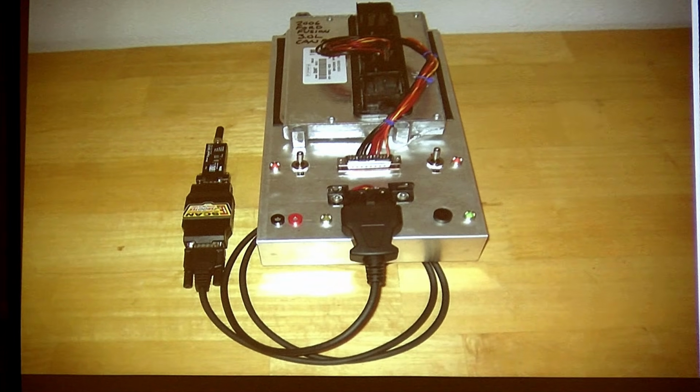Here's a CAN module. What do I have? Powers, grounds, and comm wires. That's it. I want you to really realize this. If you have a communication problem, do all of those other wires have anything to do with your communication problem? Chances are they do not.